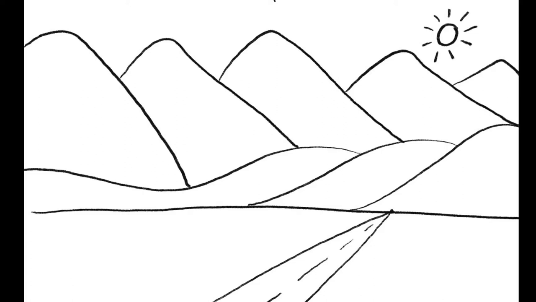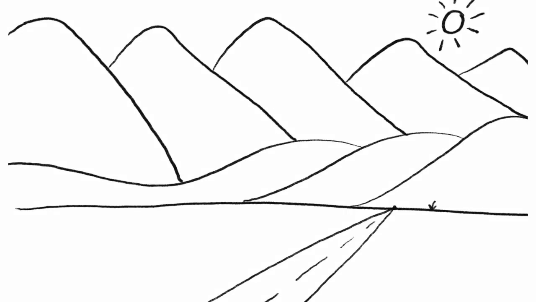How about some grass? On our horizon line, just to the right of our one point, we can draw what looks like a downward pointing arrow. This will represent our grass. Notice that it is small because when things are far away from us, they are much smaller.